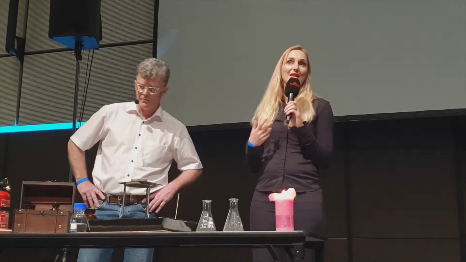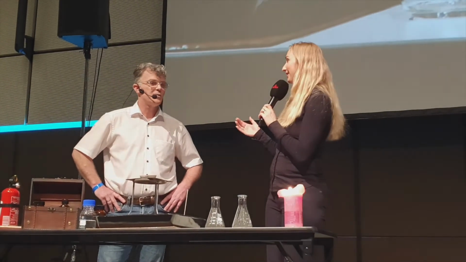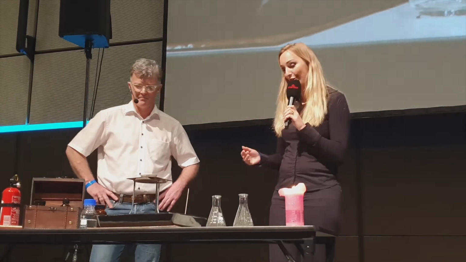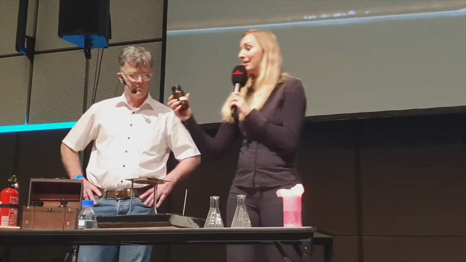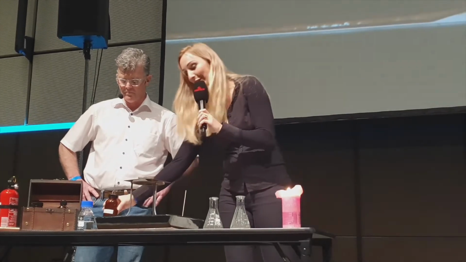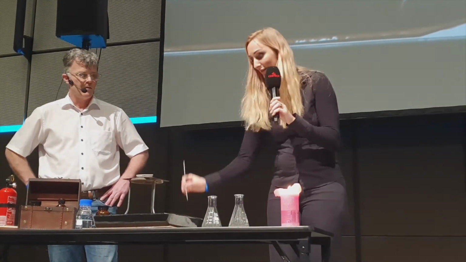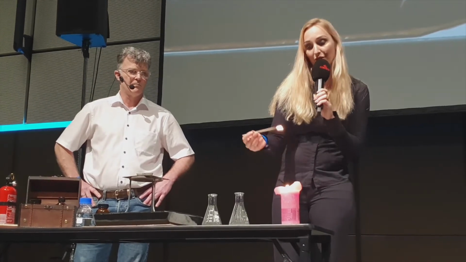Hydrogen peroxide decomposes when it gets into the light, but very slowly. So to speed things up, we need a catalyst. A catalyst will speed up the reaction. So I have a little bit of manganese oxide, and I will put it here. Hopefully the peroxide will decompose more rapidly, and when it decomposes, it will generate oxygen.